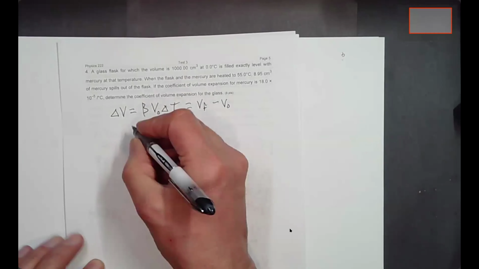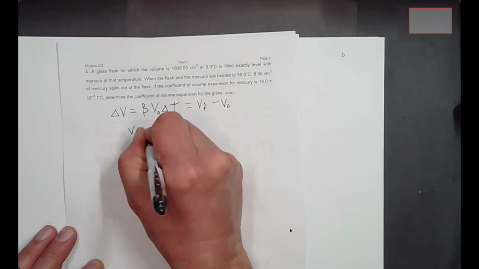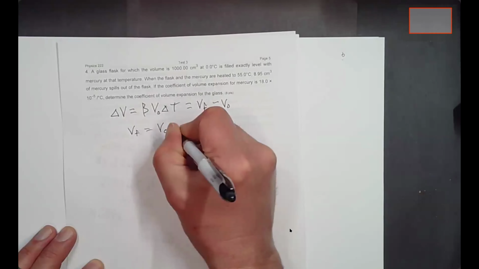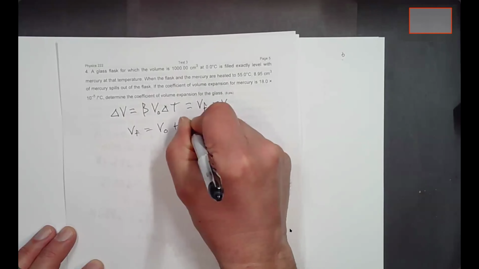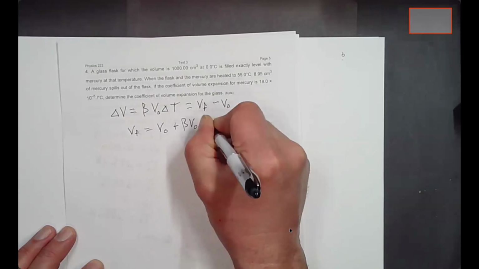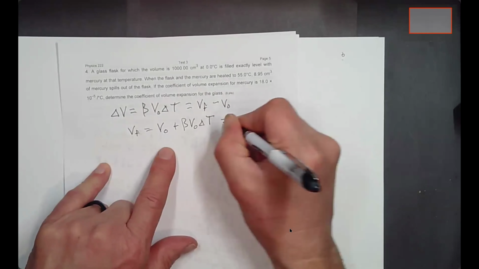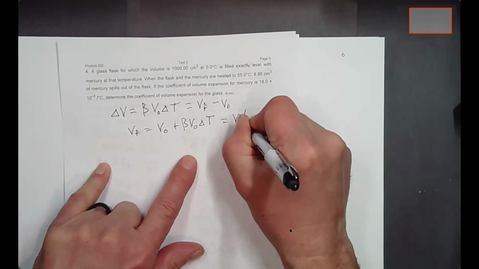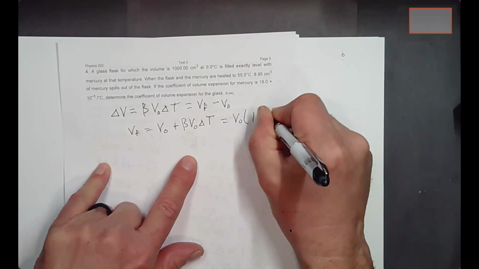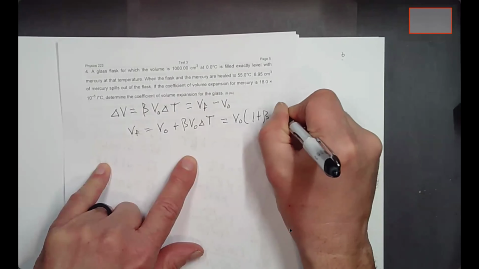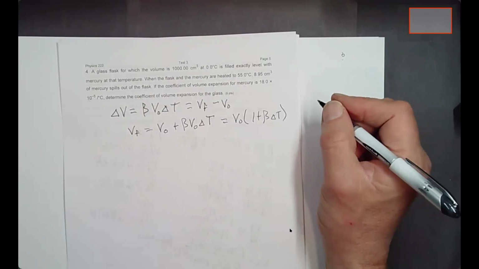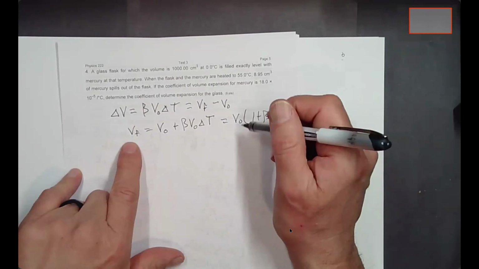So we could say that V final is going to equal V naught plus beta V naught delta T. And you can also write this as V naught times (1 plus beta delta T). And maybe that might be easier, we'll see.